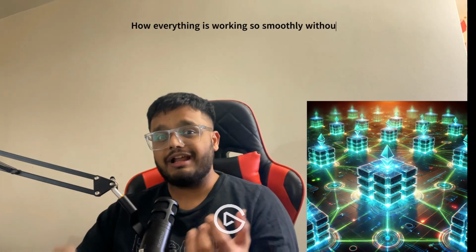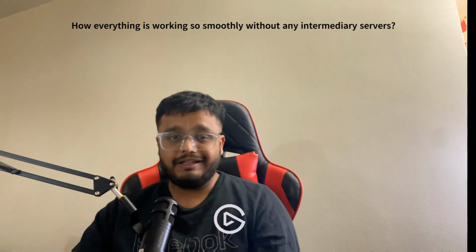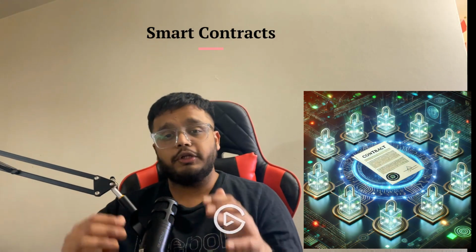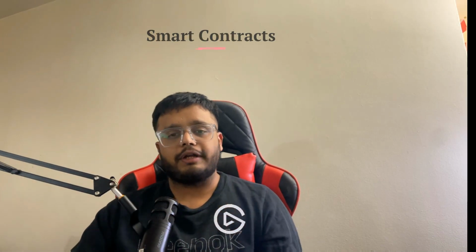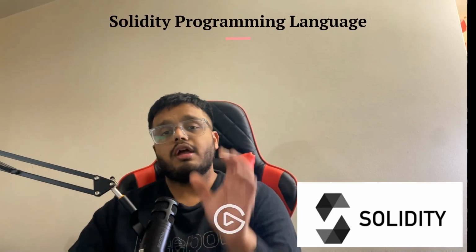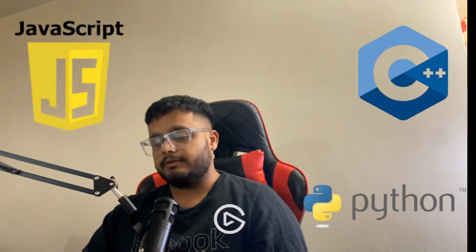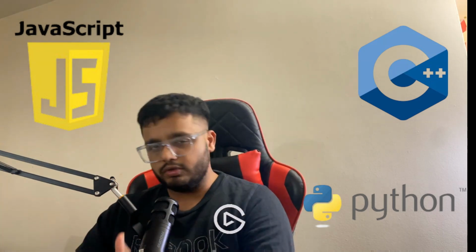If you have ever wondered how all of these agreements and conditions are executed automatically without any intermediaries, then the answer is the smart contract. We are going to develop and create our first smart contract program using the Solidity programming language. Solidity is influenced by C++, JavaScript and Python, so if you know any of these, you'll be good to learn Solidity. Without any further ado, let's first understand what a smart contract is.